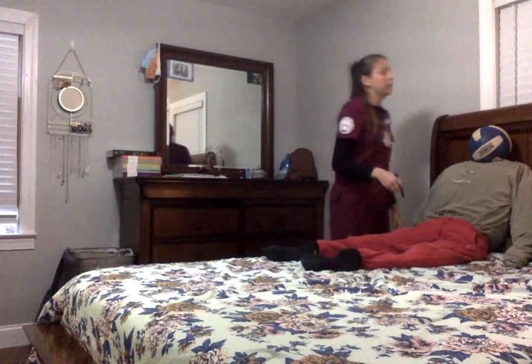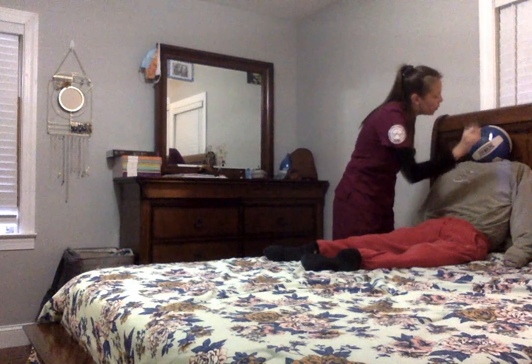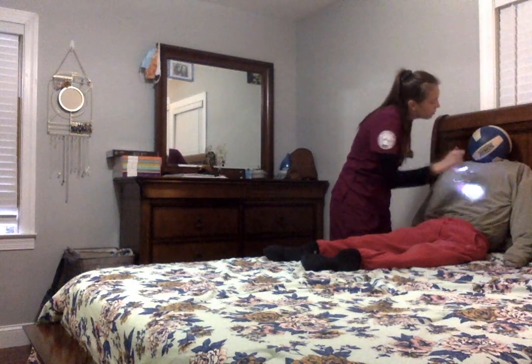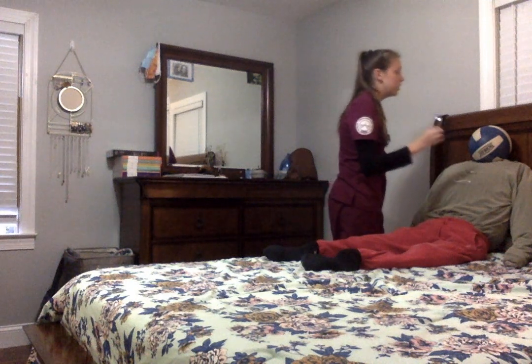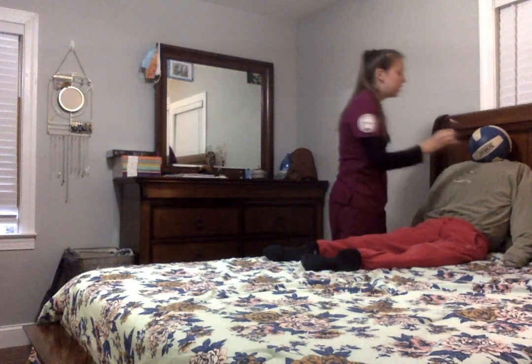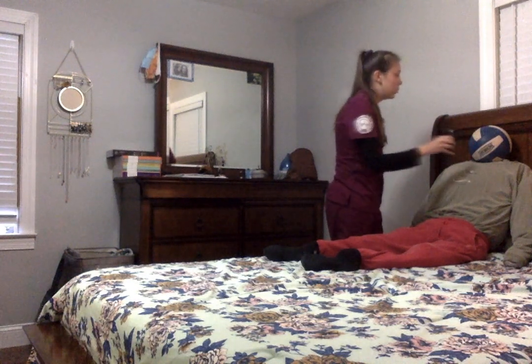Alright, now I'm going to assess their eyes. So I'm going to take like this, and I'm looking for pupil dilation and constriction. Alright, now I'm going to ask them to keep their head very still. I'm going to go into their nose and out, making sure that the eyes are crossing and pupils are dilating.